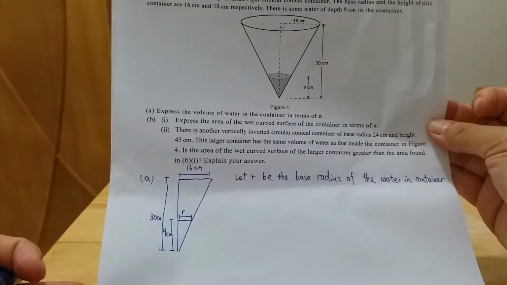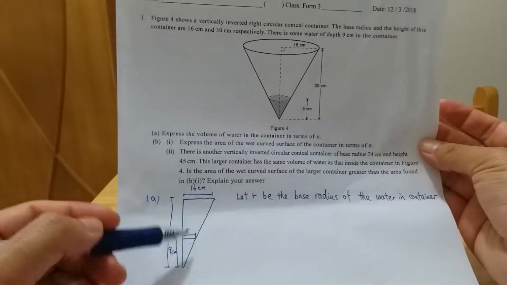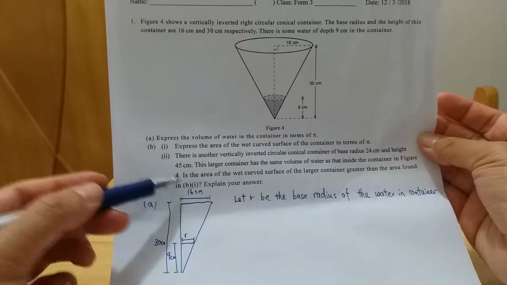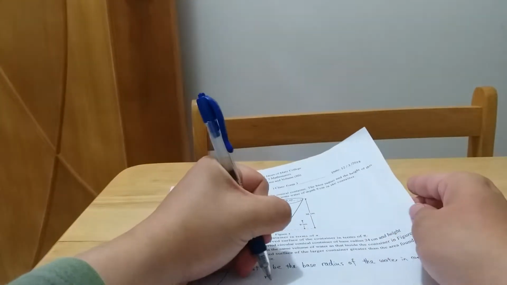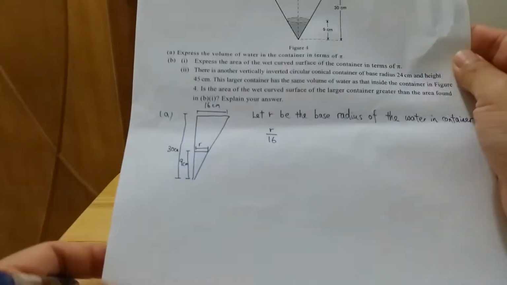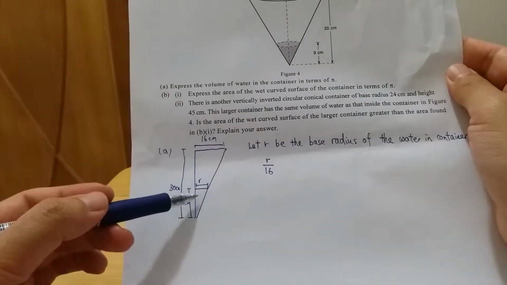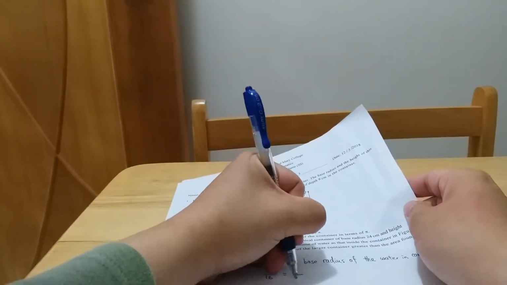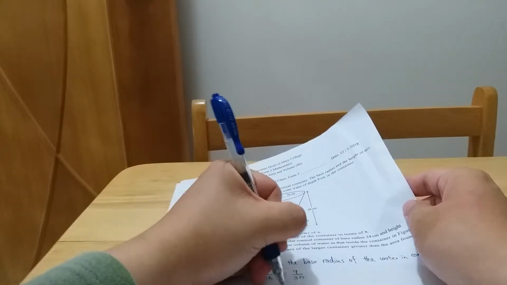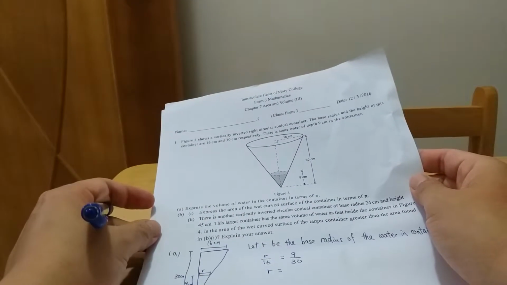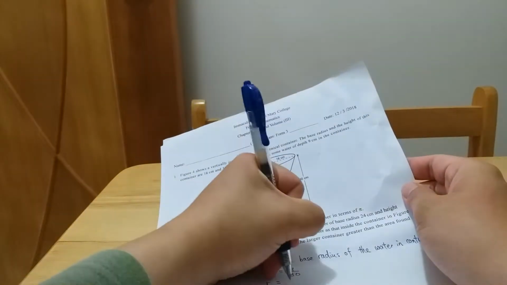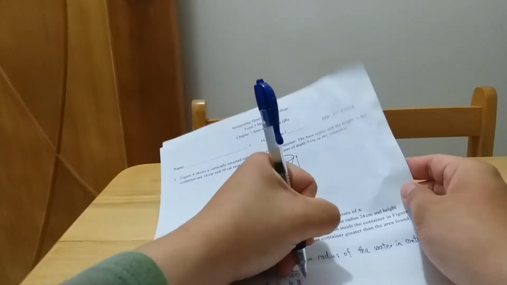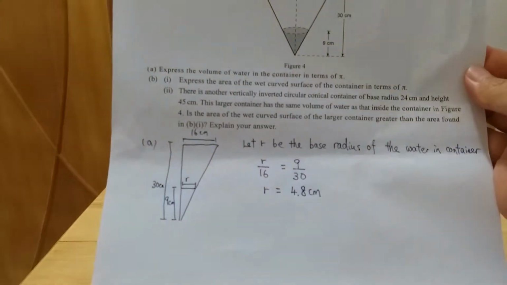Okay, now we will use the similar triangles. R relates to 16, so we have R over 16, and 9 relates to 30, so we get 9 over 30. So we got R equals 4.8 cm.